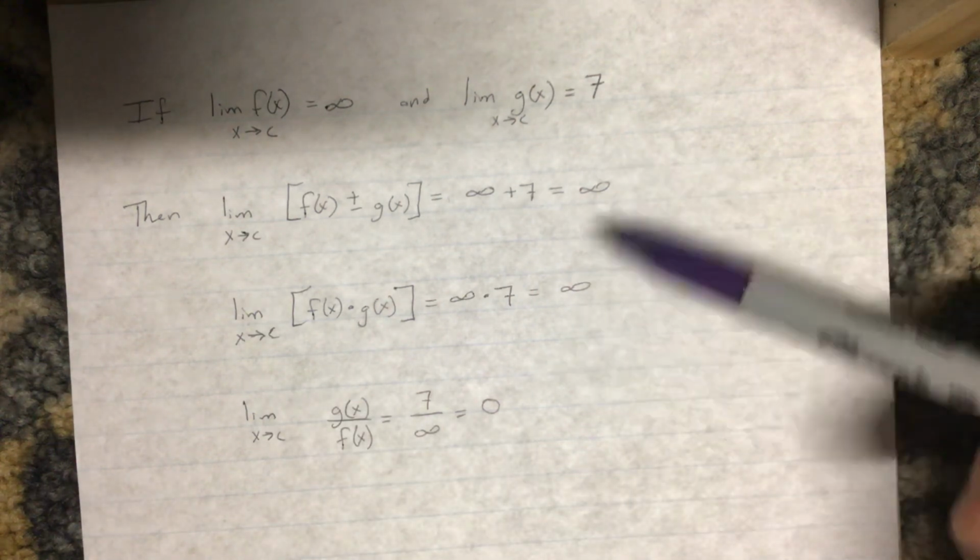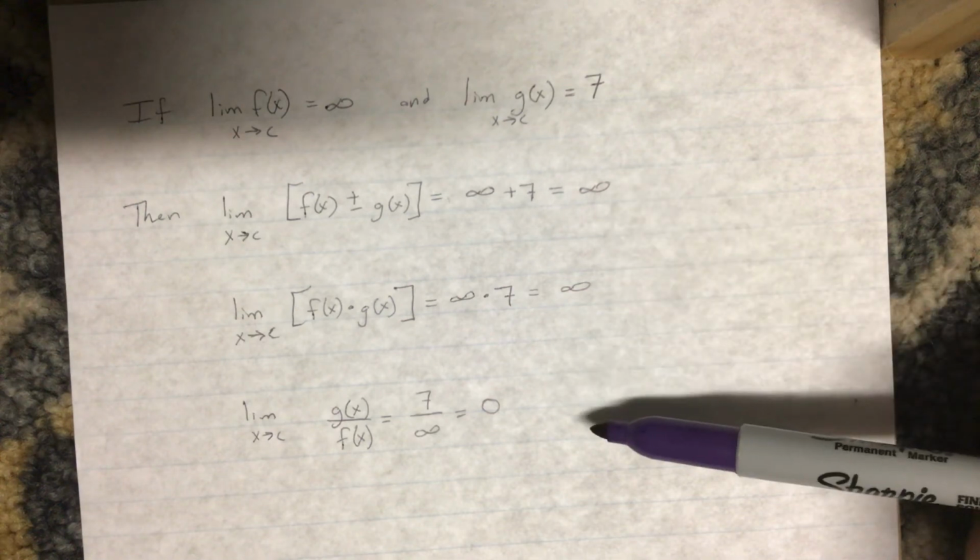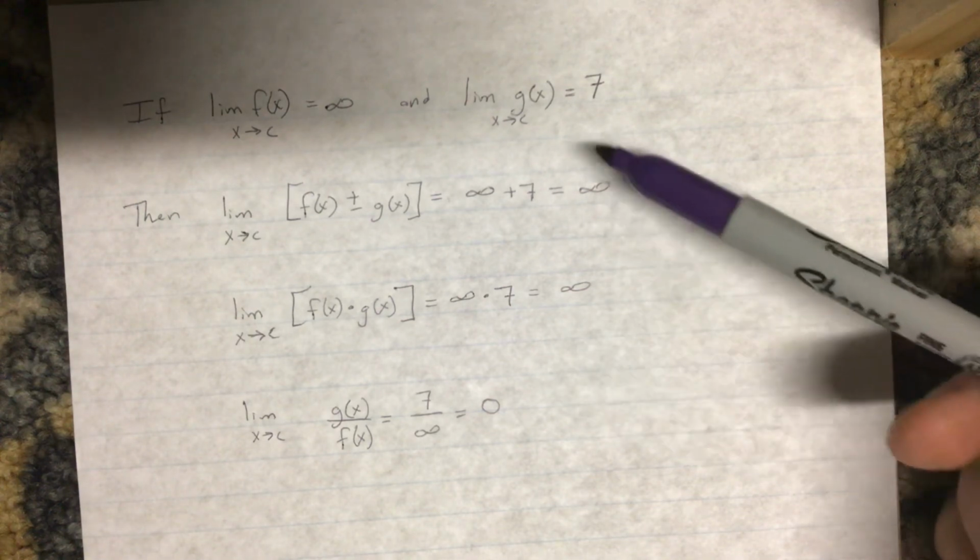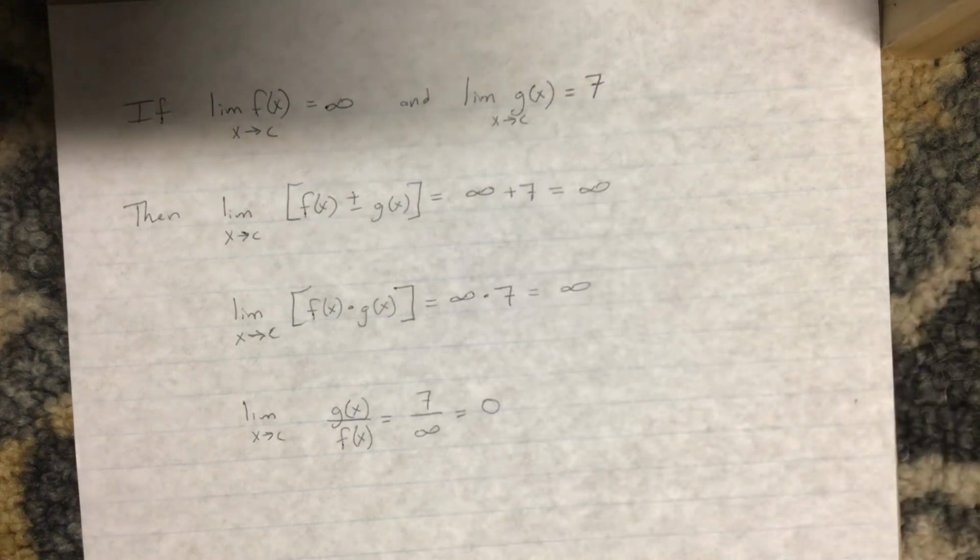Okay, so those are just some general rules. I wanted to point that out because there are some problems at the end of the section that need to be worked out, and they use these rules. Okay, so that's a lesson on infinite limits.